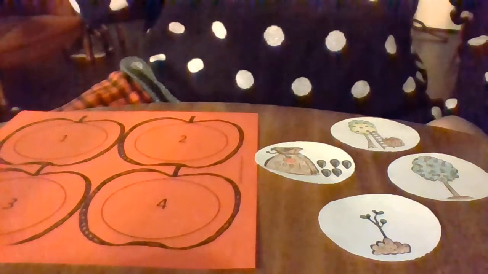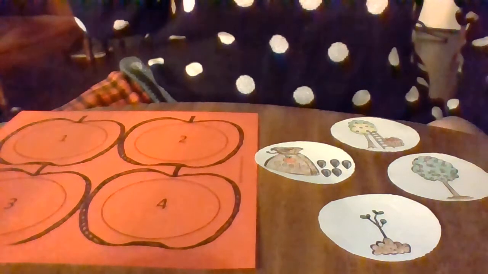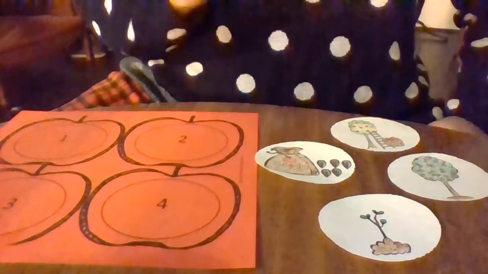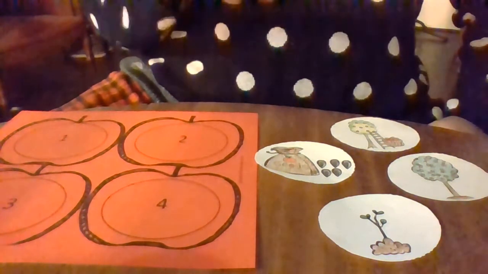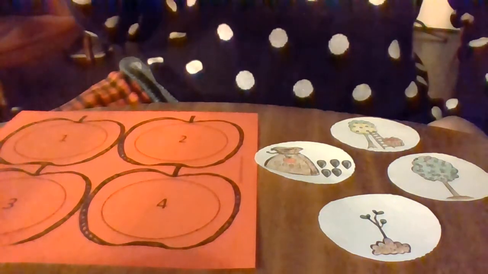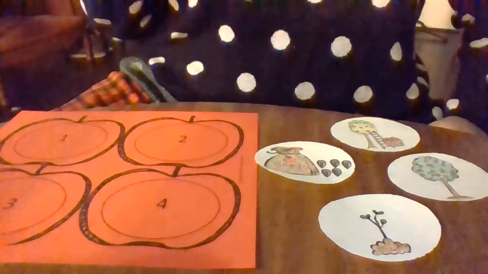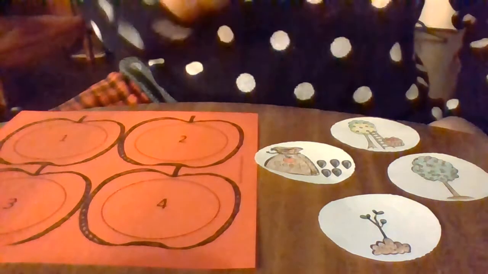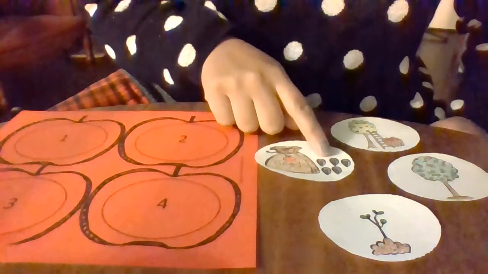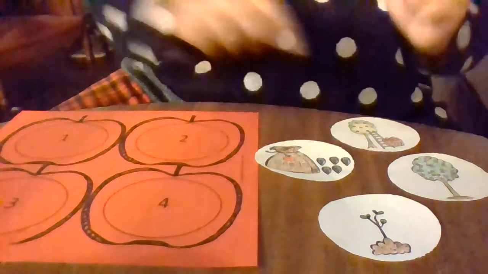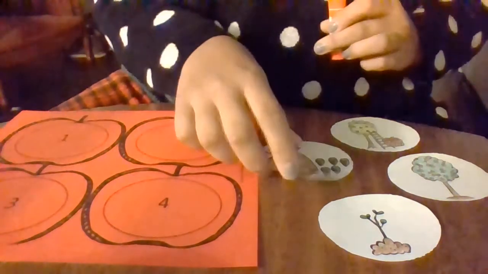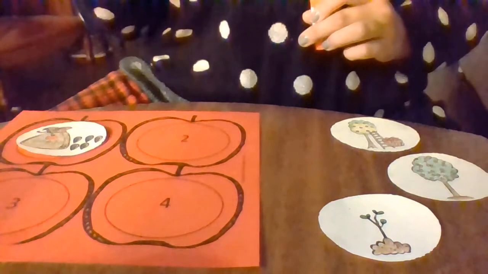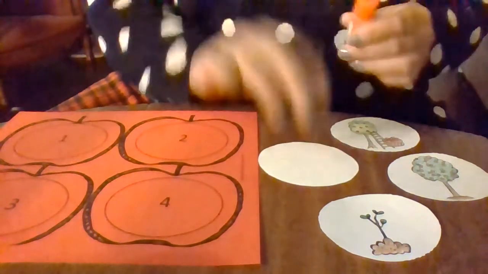Okay, so in that book, I remember that one of these pictures is the youngest. I kind of think of him as the baby of the apple tree and of the apple. Inside of the apple, remember when the apples fell to the ground and there was something inside of them that could make new apples? The seeds. The seeds are the babies of the apple. So I'm going to put the seeds in the number 1 space.